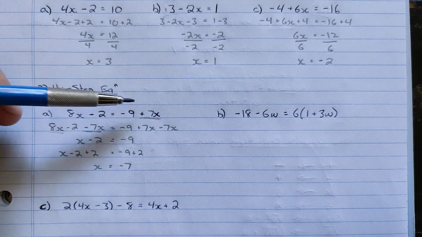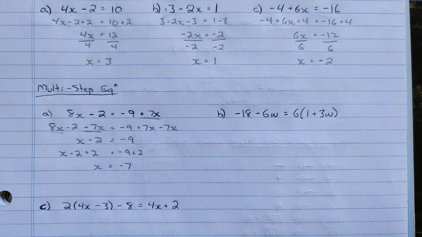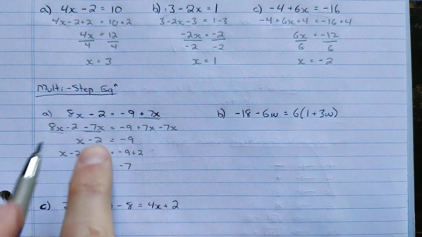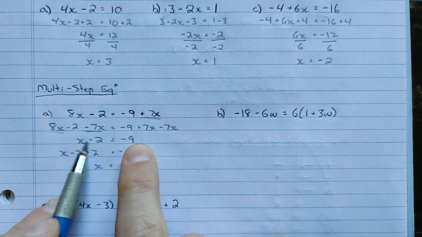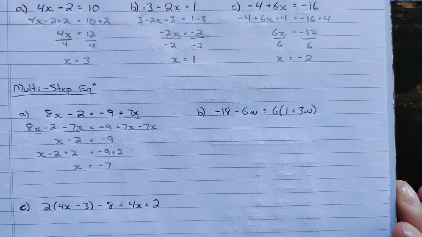So in the case where there's a letter on both sides, what you need to do is get rid of the letter on one side so it's just on the other. So that's what we did here, and then we were able to do it like our standard equations that we've been working with. Now in this next one, we've got some brackets.